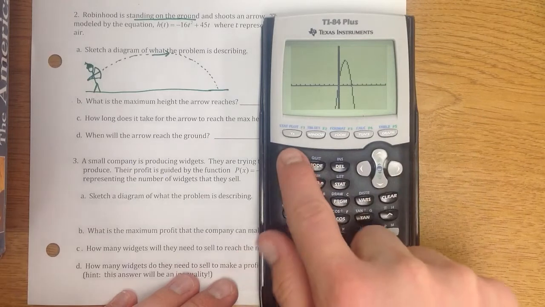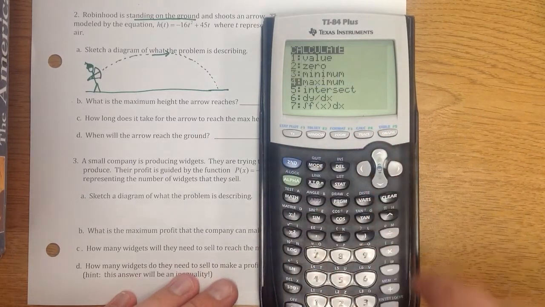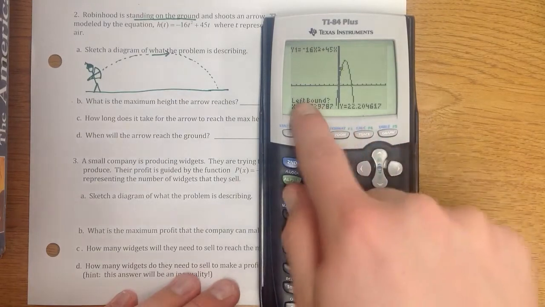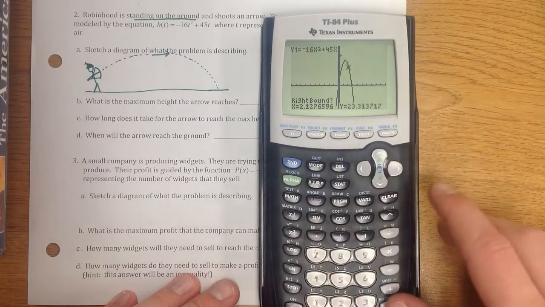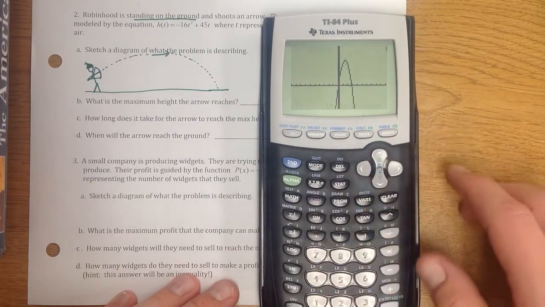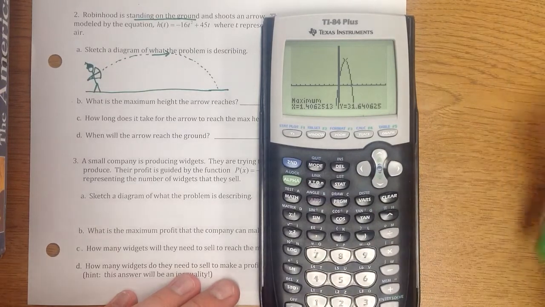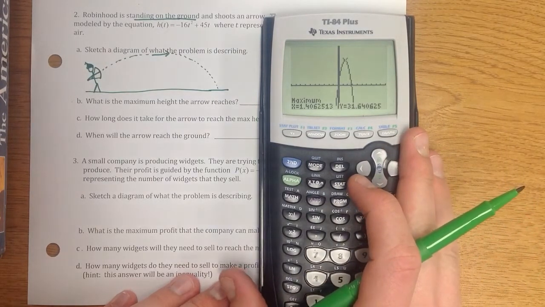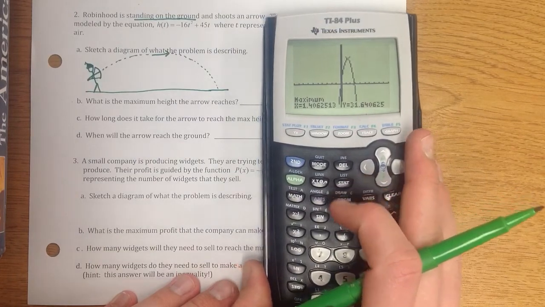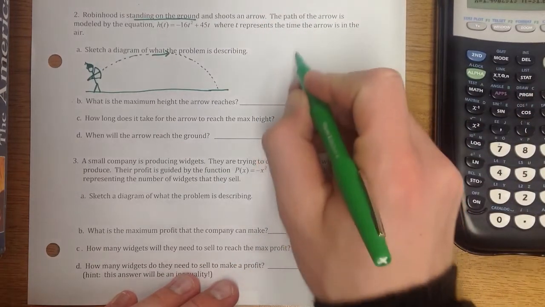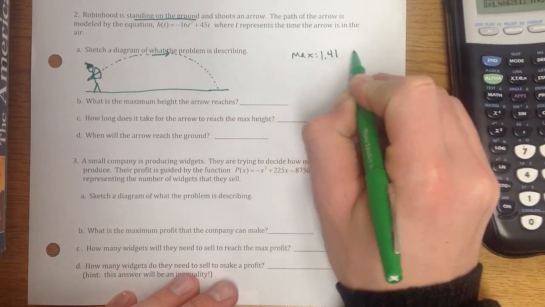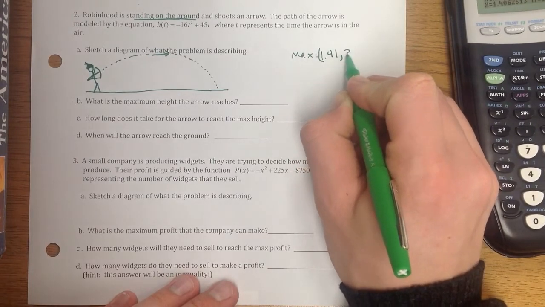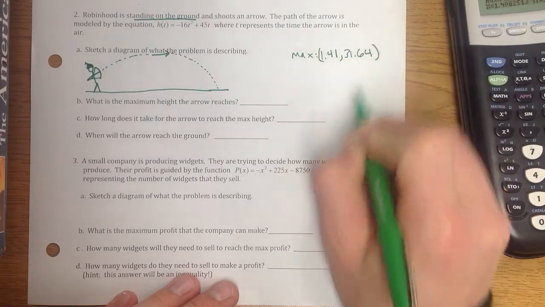So what's the maximum height? We're going to hit second, calc, go to maximum, hit enter, and I want to do my left bound. So I hit enter, go over to my right side, hit enter, and guess up at the top, and I get 1.4 for my x, or 1.41, and 31.64 for my y. So I'm going to write that down. Let's see here, my max is 1.41 rounded, and 31.64. So that's my ordered pair.